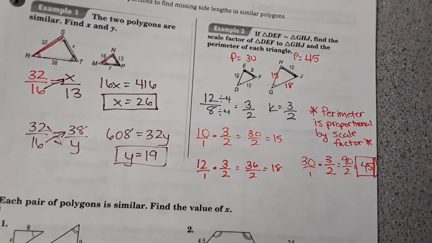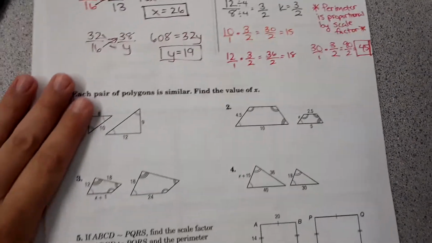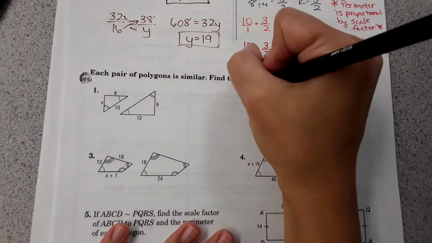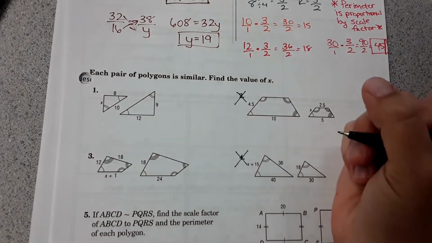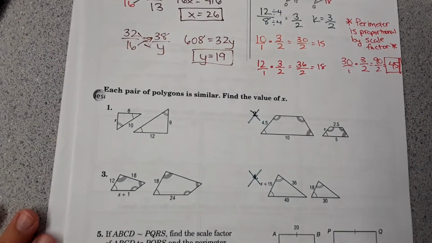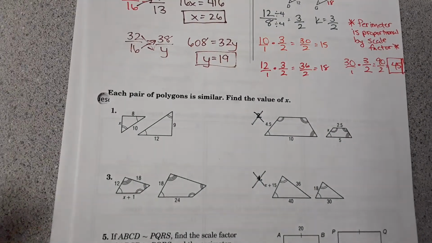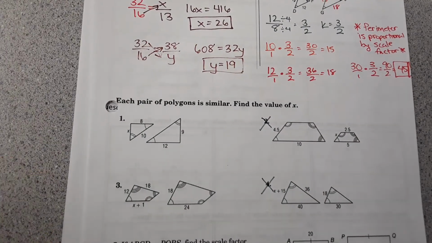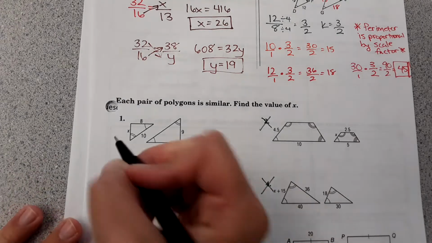Moving on to the next 4 questions. I know this is getting kind of long. I'm going to cut out 2 and 4. And we're just going to do 1 and 3. So each pair of polygons is similar. Find the value of x.